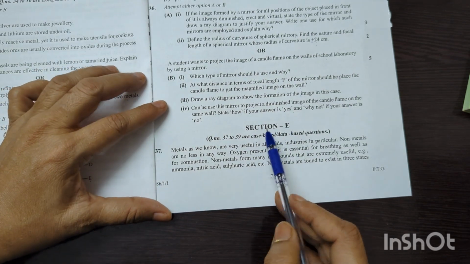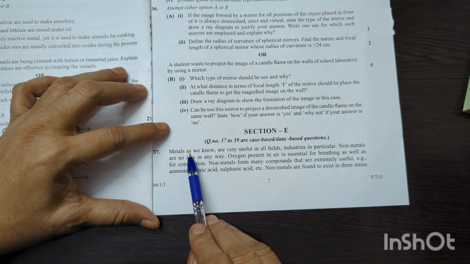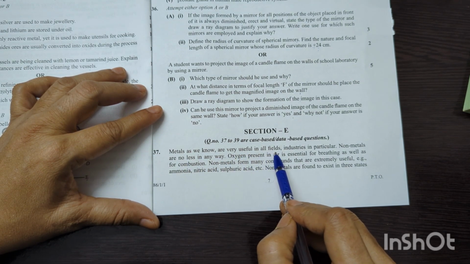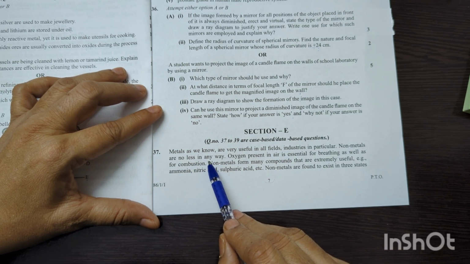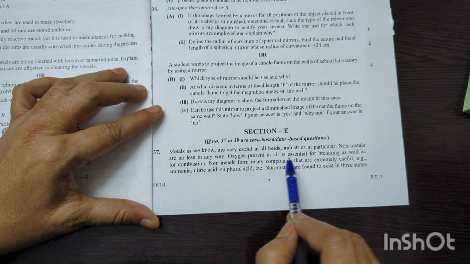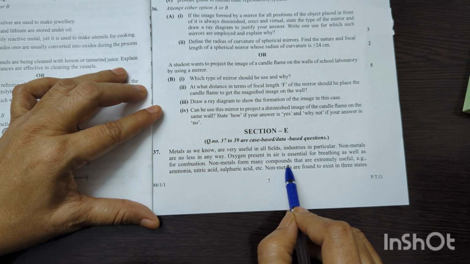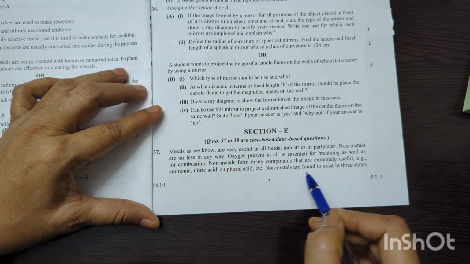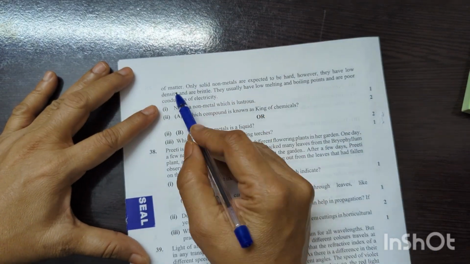Now we have come to the last section, Section E, questions 37 to 39. They are case-based questions. Metals, as we know, are very useful in all fields, industry in particular. Non-metals are no less in any way. Oxygen present in air is essential for breathing as well as combustion. Non-metals form many useful compounds like ammonia, nitric acid, sulfuric acid. Non-metals are found in nature in all three states. What do they want to say through this question? Let's see. States of matter.